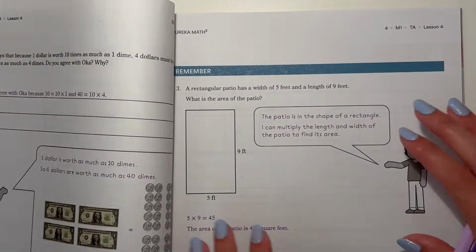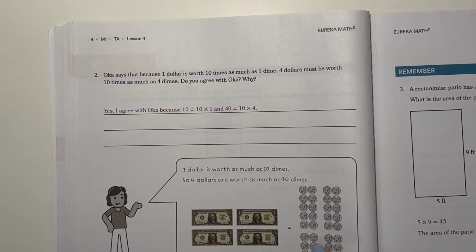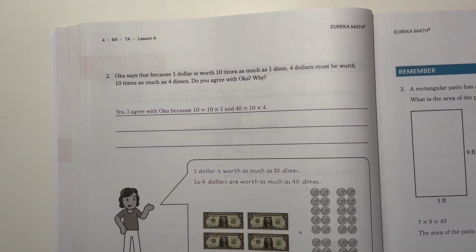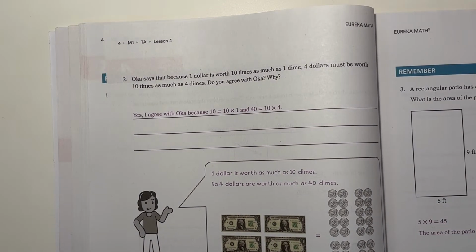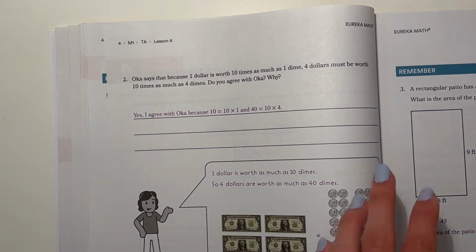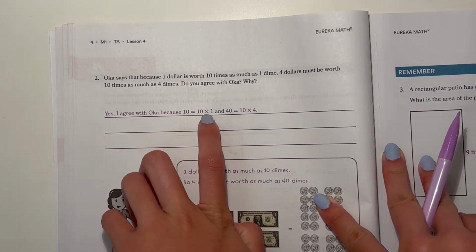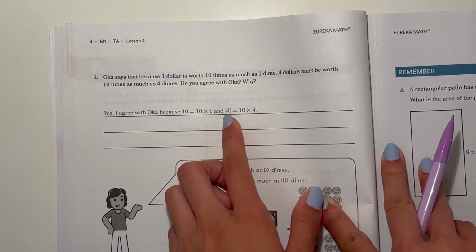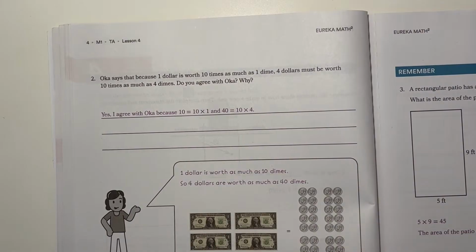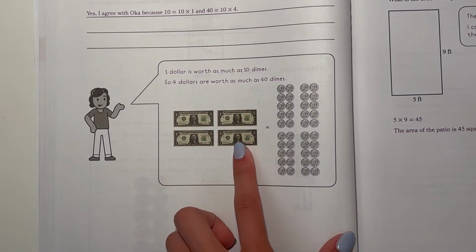Alright. And now number 2. Oka says that because $1 is worth 10 times as much as 1 dime, $4 must be 10 times as much as 4 dimes. Do you agree with Oka? Why? So yes, we agree with Oka because 10 equals 10 times 1. And then 40 equals 10 times 4. So it's really just multiplication and knowing your place values.